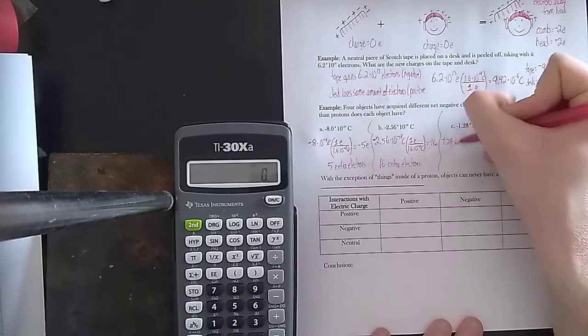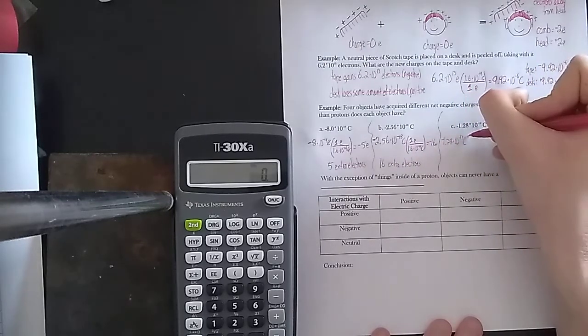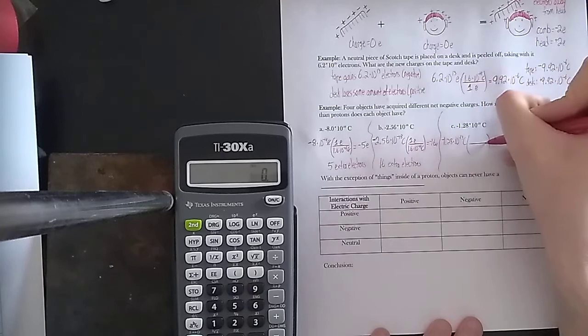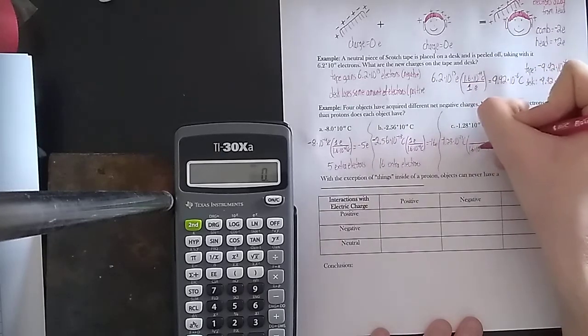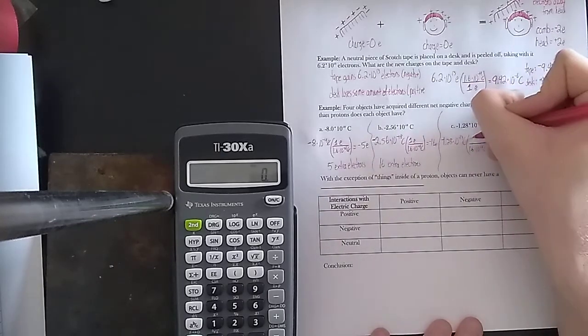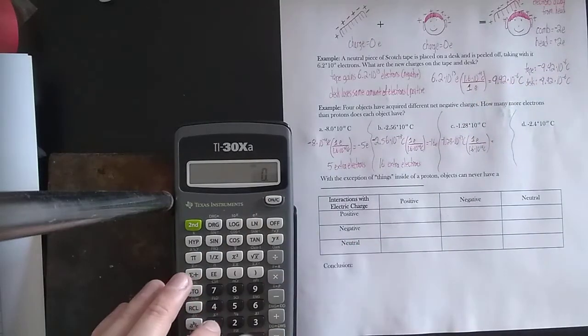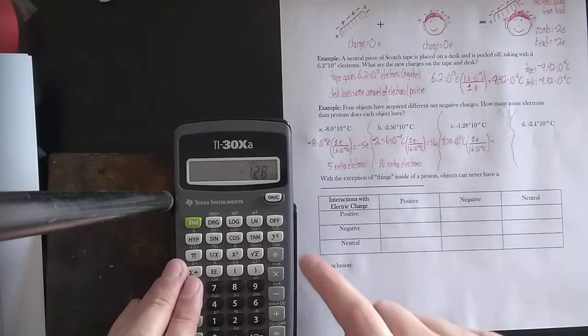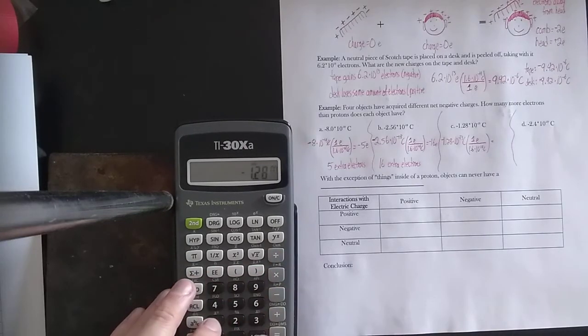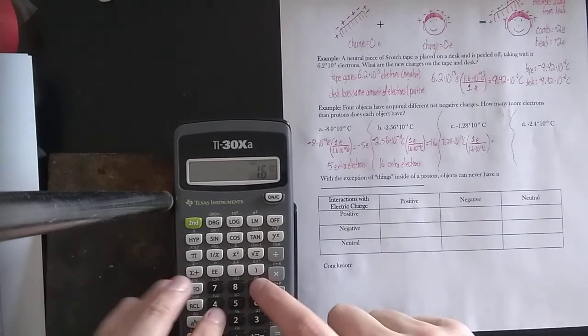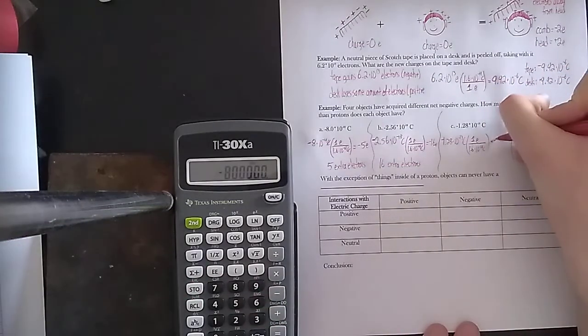-1.28 times 10 to the -13th C, 1.6 times 10 to the -19th C, 1 e. Okay, this one's pretty big.